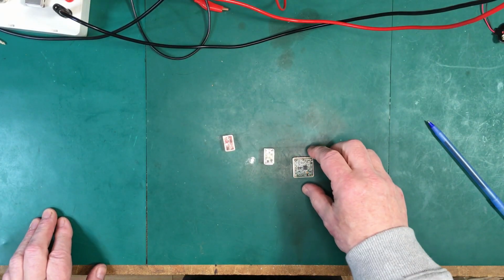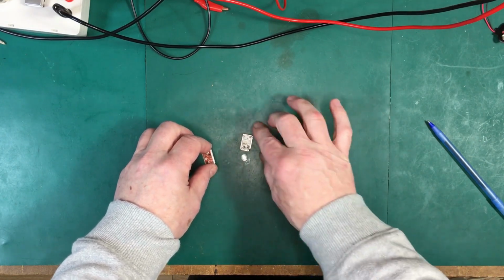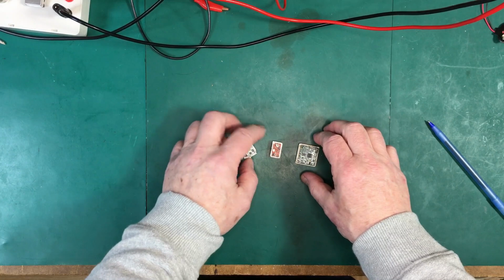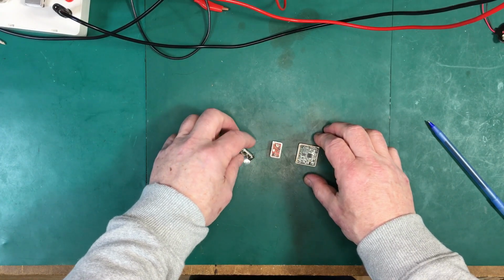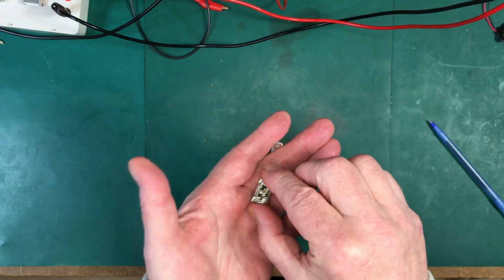Welcome back, folks. So what I got here is a number of oscillators at different levels that have all failed for one reason or another. We'll start here with the simplest one. This is just a basic, simple oscillator.